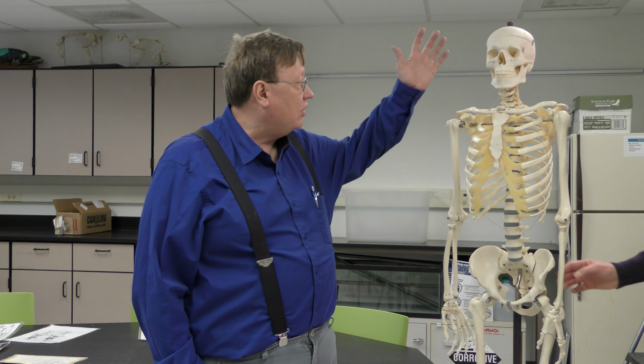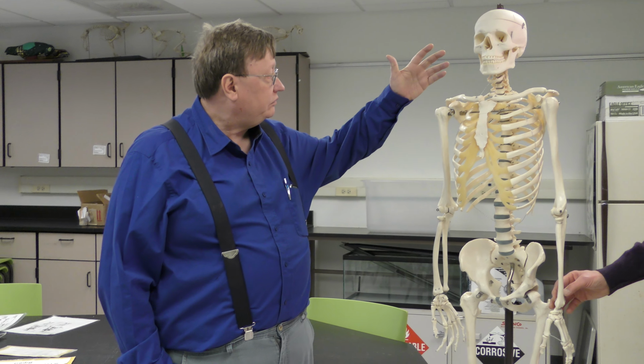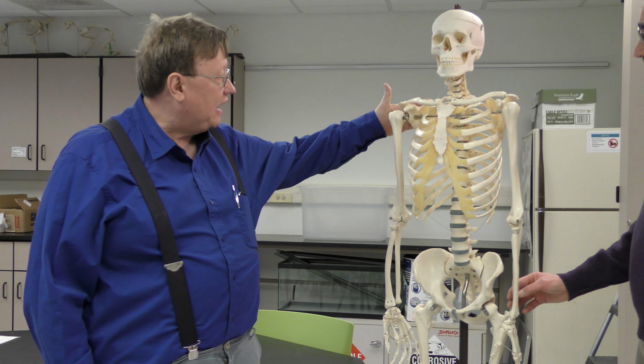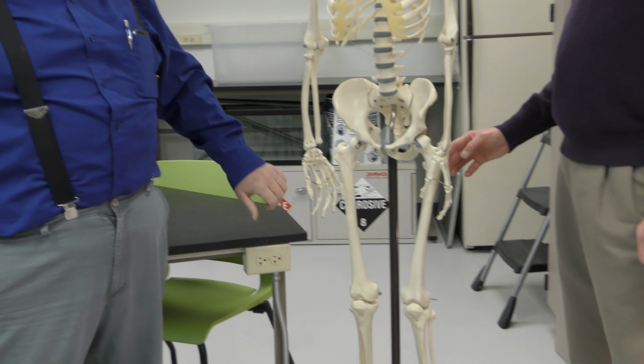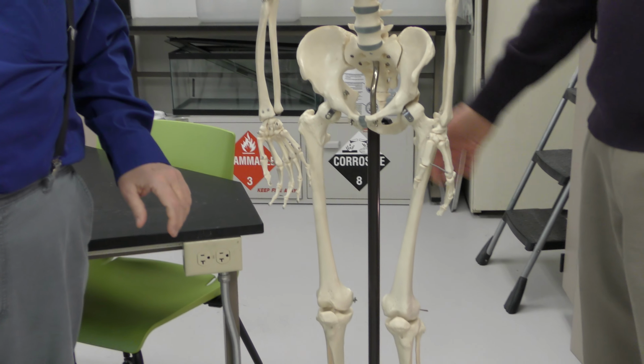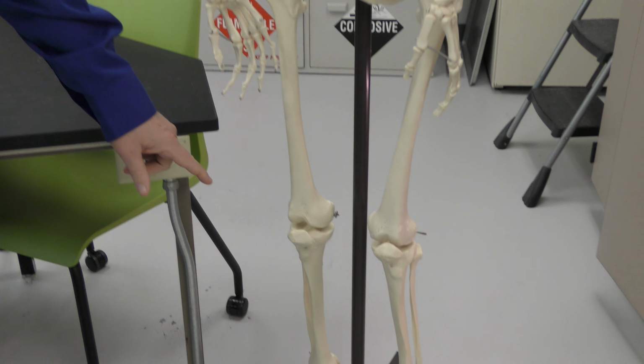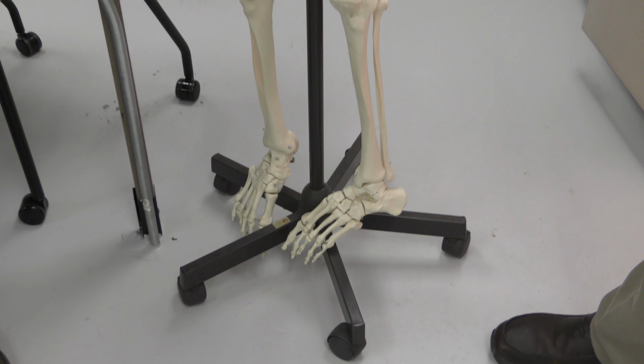And so, again, we're going to look at it. You need to know, again, the bones associated with it. There's a skull. We have scapula, humerus, radius, ulna, phalanges, the pelvic girdle, femurs, tibia, fibula, and phalanges.